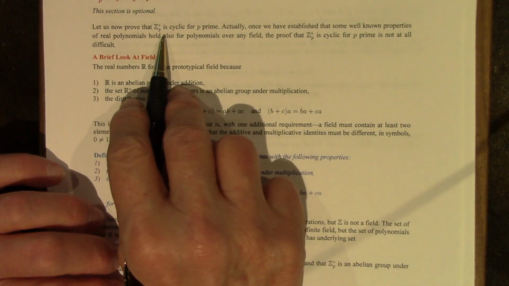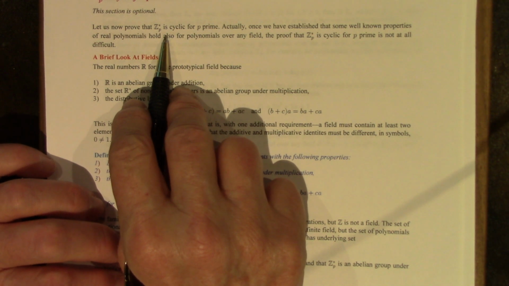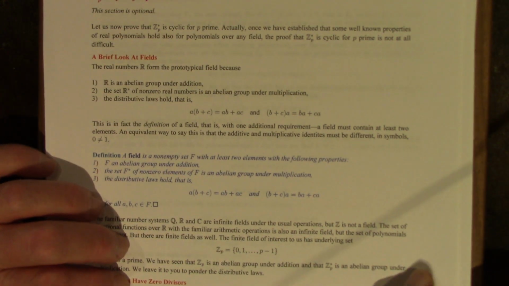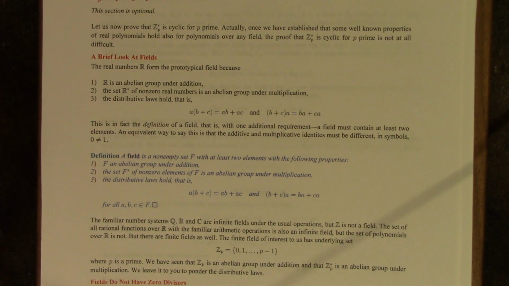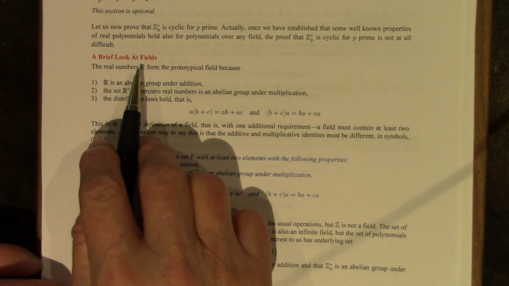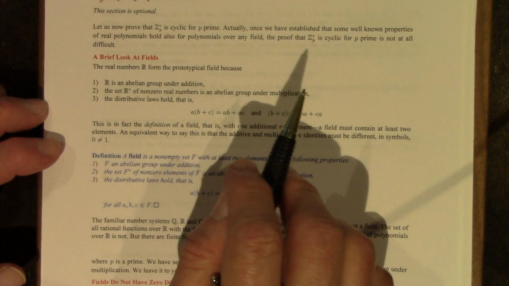We're going to first prove that Zp star is cyclic for p prime. And actually, once we have established that some well-known properties of real polynomials also hold for polynomials over any field, then the proof that Zp star is cyclic for p prime is going to be actually quite simple. So we need to start by looking at fields.